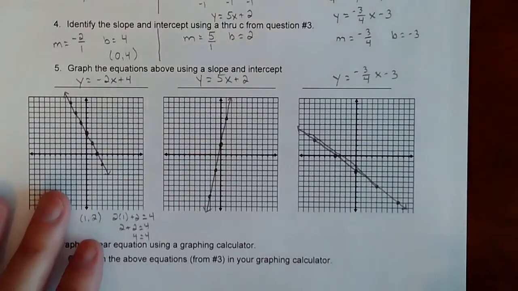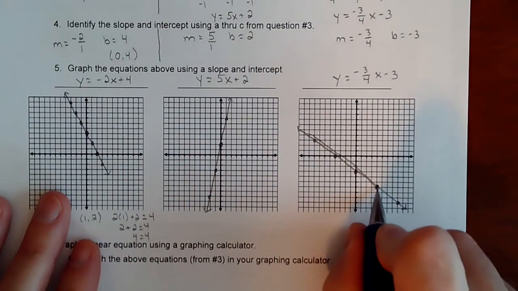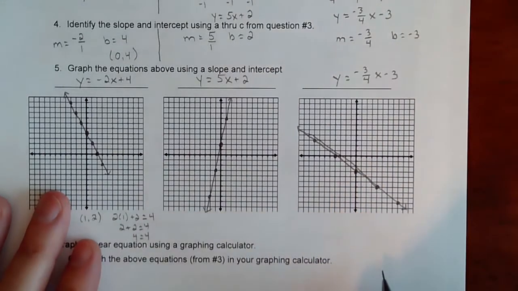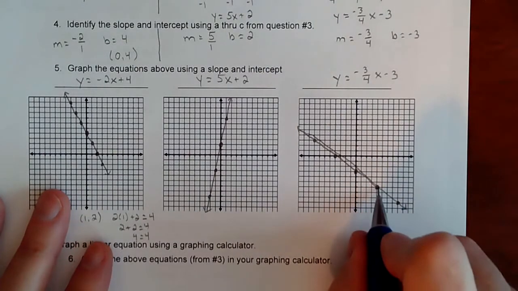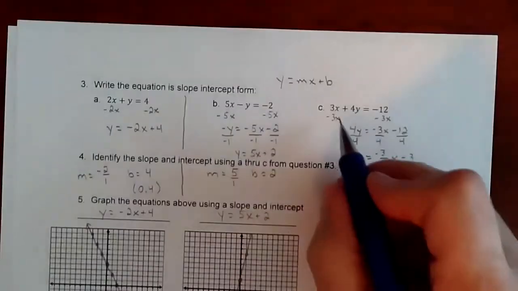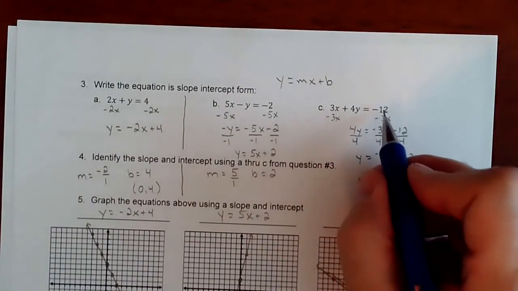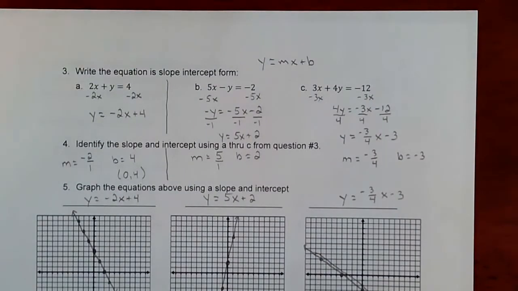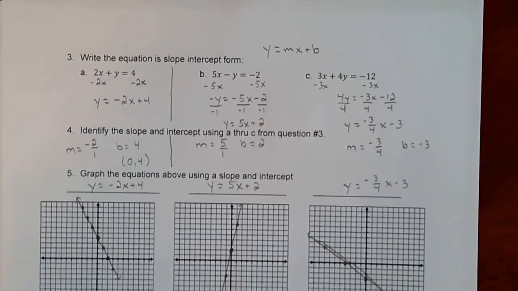And again, you could grab any point. You could grab this coordinate out here. As long as it's not the x-intercept or the y-intercept, grab that coordinate, plug in those x's and those y's, and see if it adds up to negative 12. Okay, and if it does, you graphed this thing correctly.